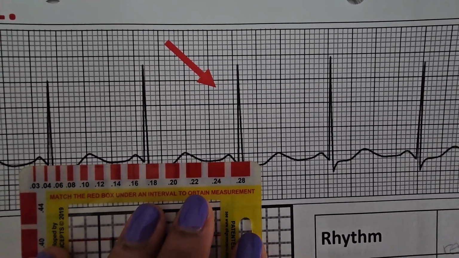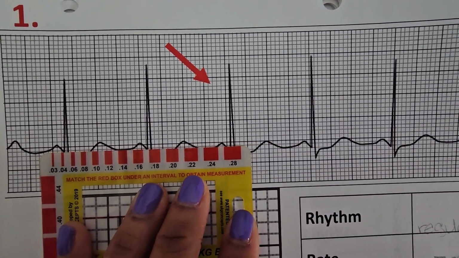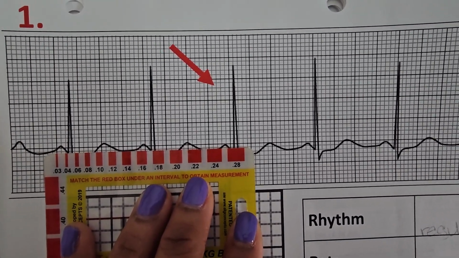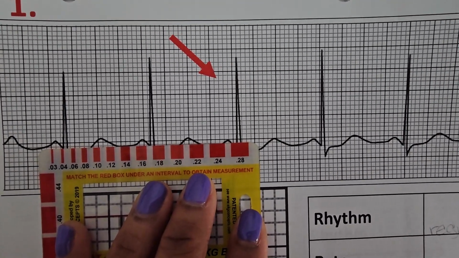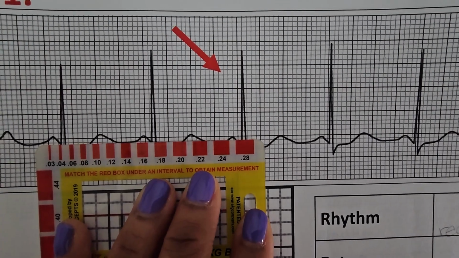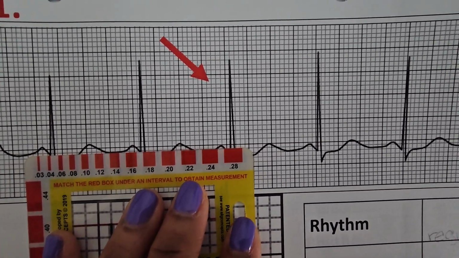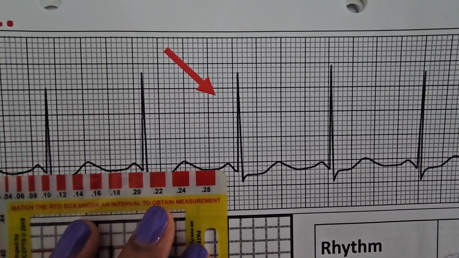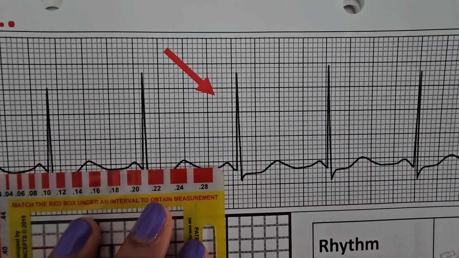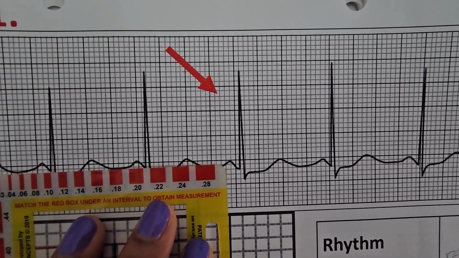So I'm just going to move that over to the start. Go back some. Go here. I have 0.16 there, that line there. Then I'm going to go over. So I'm right at 0.20.